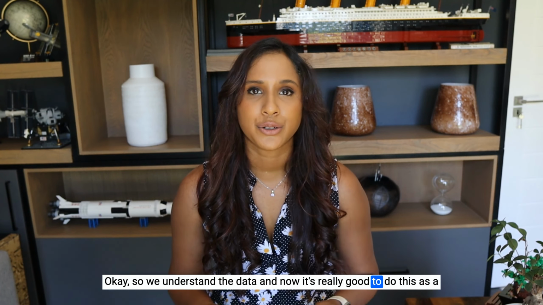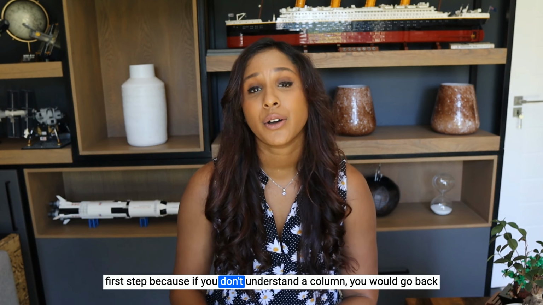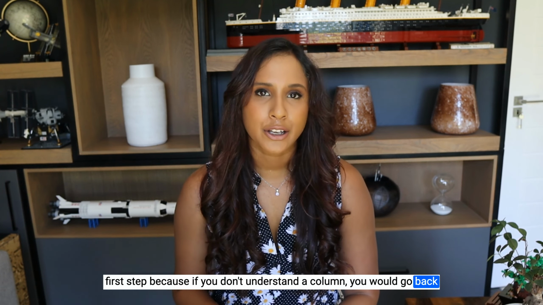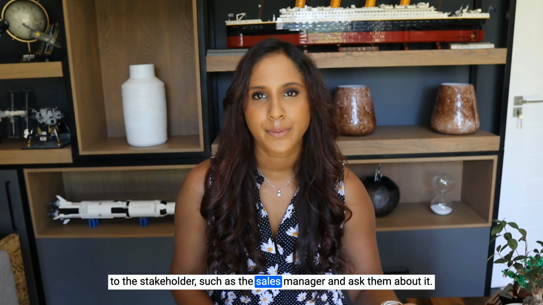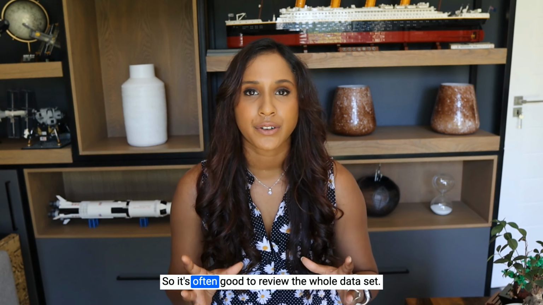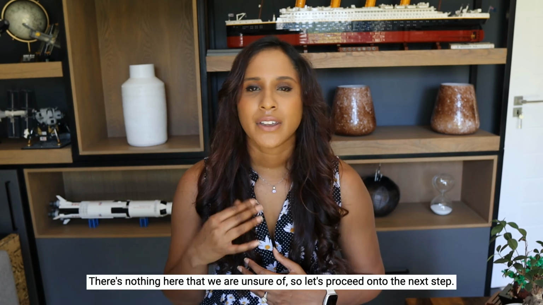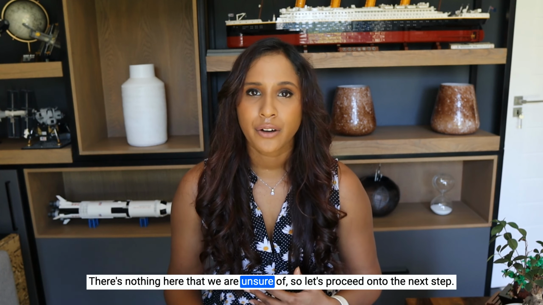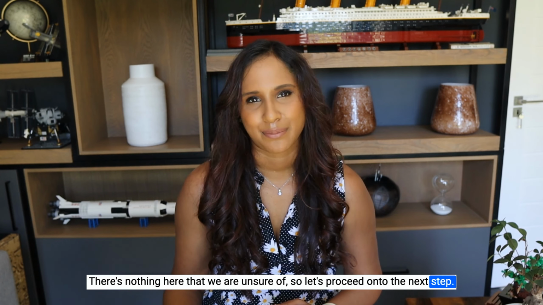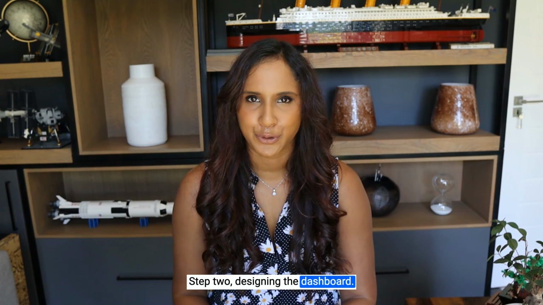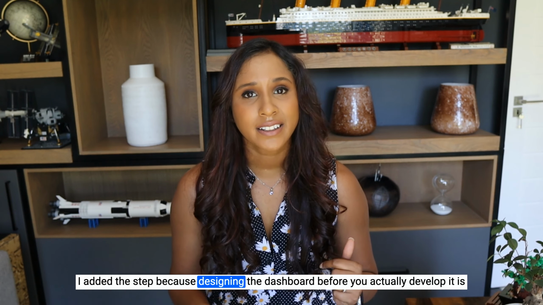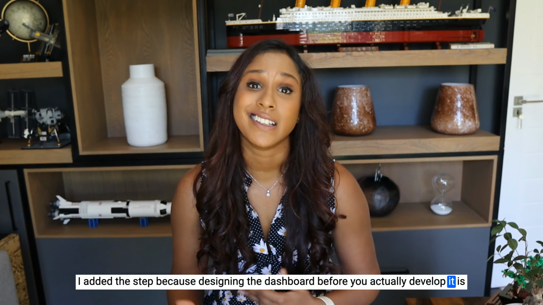And now it's really good to do this as a first step, because if you don't understand a column, you would go back to the stakeholder, such as the sales manager, and ask them about it. So it's often good to review the whole data set. There's nothing here that we are unsure of, so let's proceed on to the next step. Step 2. Designing the dashboard. I added this step because designing the dashboard before you actually develop it is important.